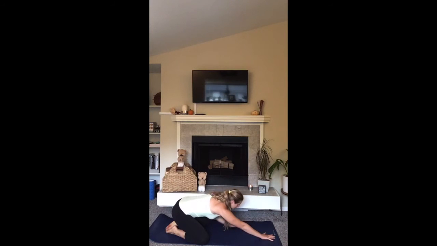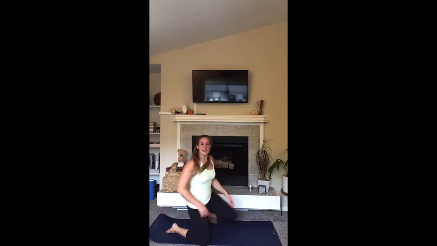Once you get your knees set, we're going to reach both hands out in front of you and rest your forehead on your mat. I want you to reach through your fingertips and back through your tailbone, trying to create as much length between the two as possible. Let's take a deep breath in, deep breath out, deep breath in, deep breath out. Then we'll slowly lift up, come back to your crisscross applesauce asana.